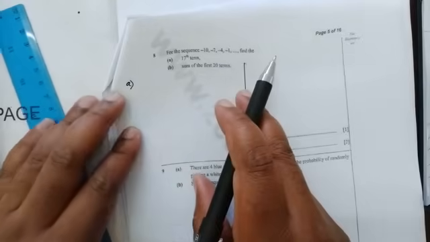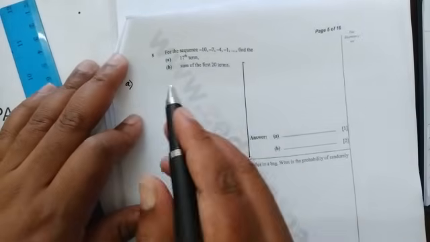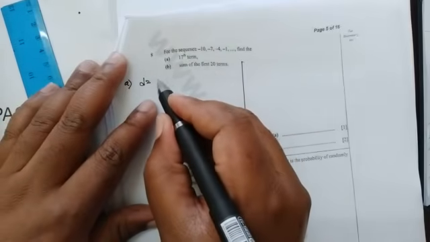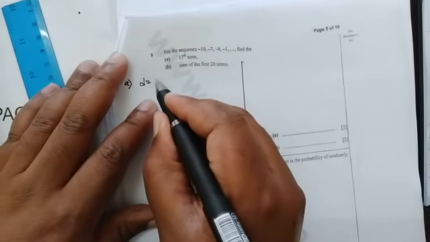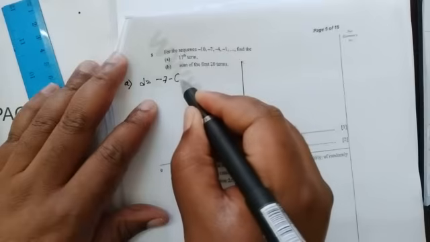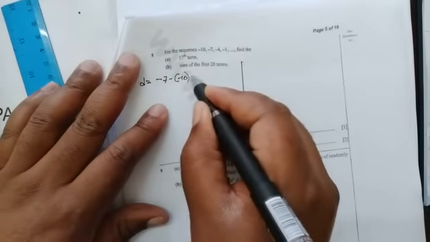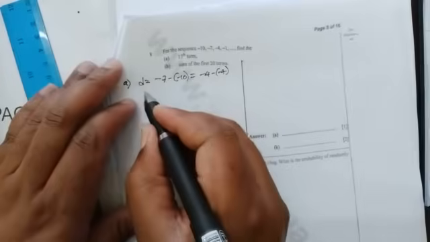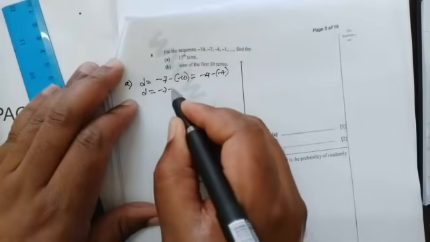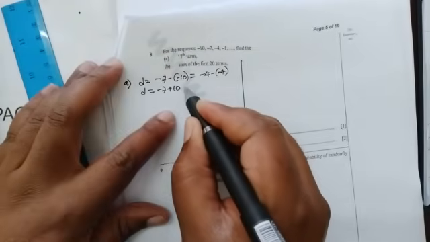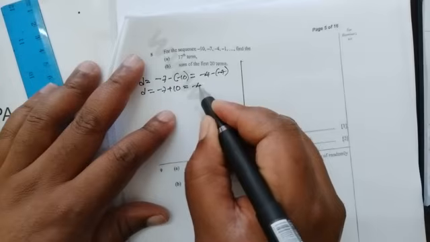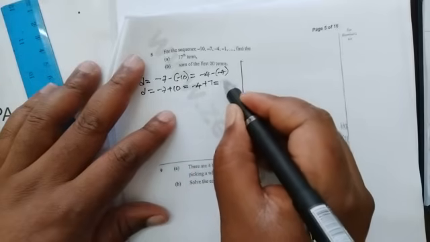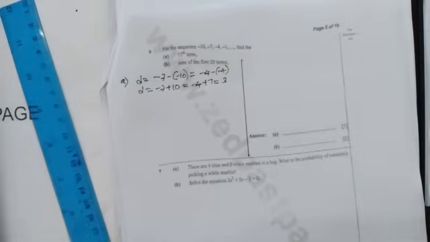So you need to check if at all the sequence is an AP or GP. Alright, but we can test. I think this should be an AP. So we can say negative 7 minus negative 10. This should be equal to negative 4 minus negative 7. Alright, so this is negative 7 plus 10, which is equal to negative 4 plus 7. Alright, and the answer is 3. So the common difference there is 3.